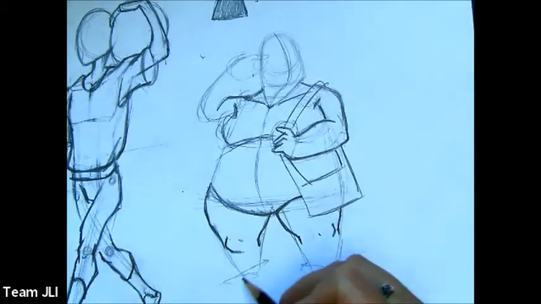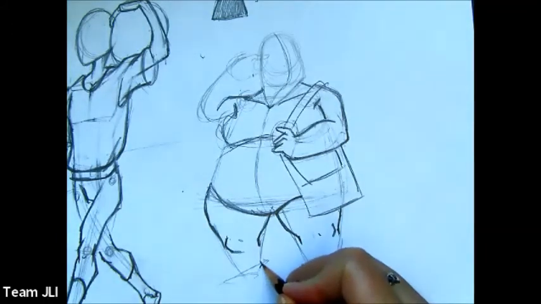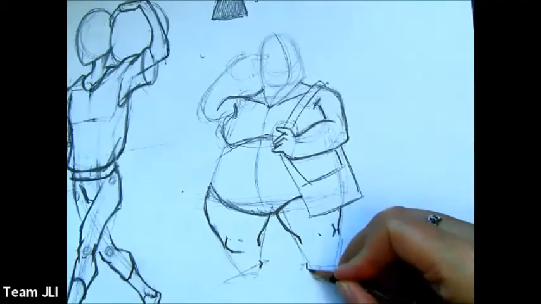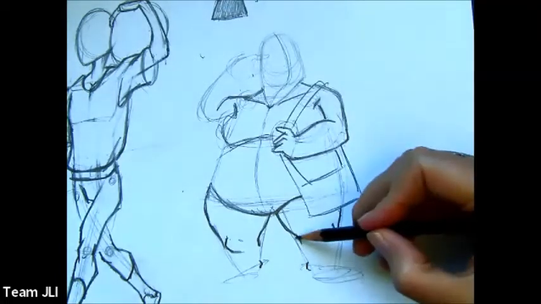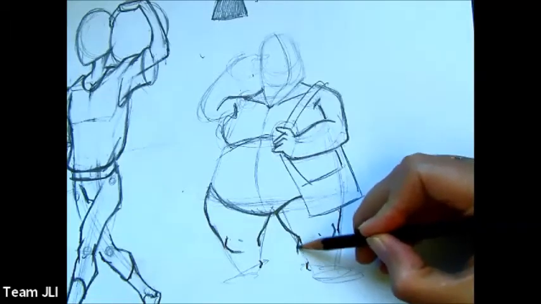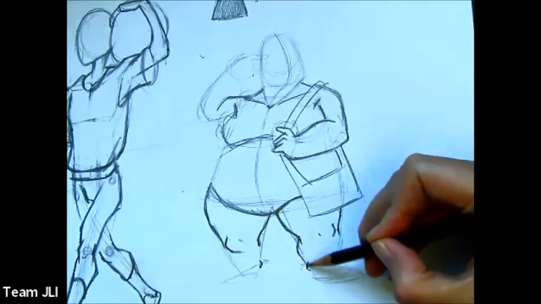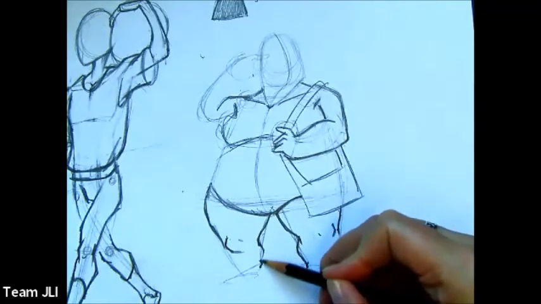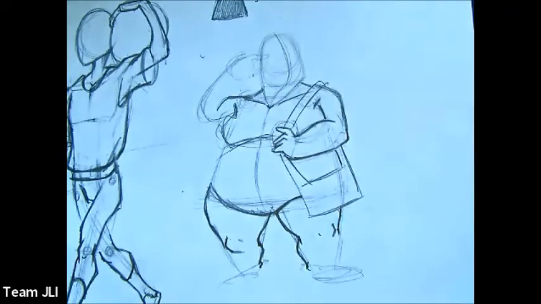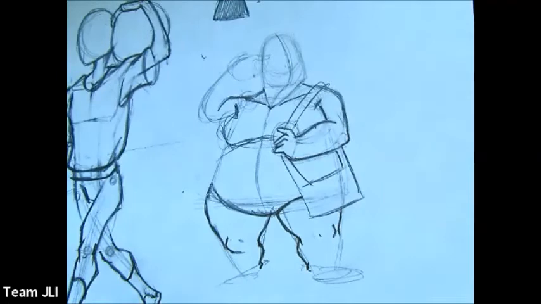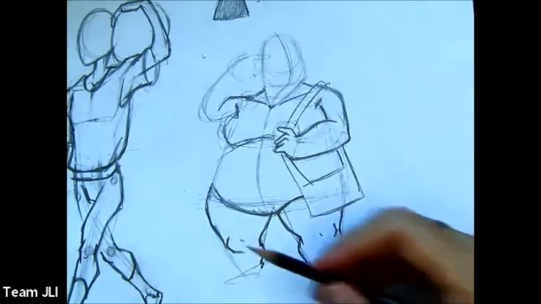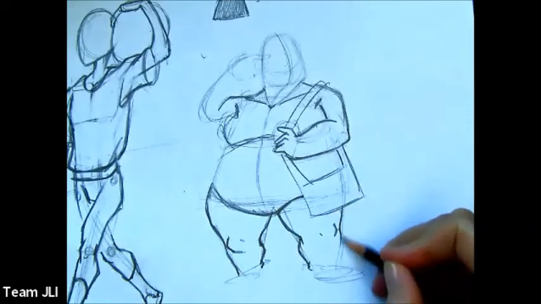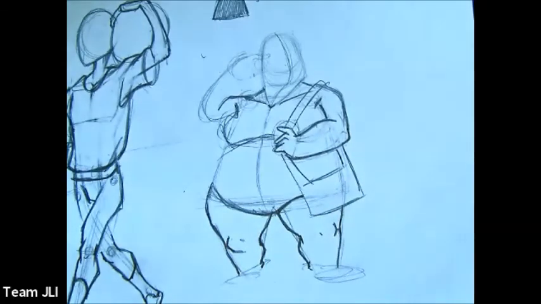So the outside one is lower and the inside one is higher. So I'll put my ankle bone there, ankle bone there. Still keeping most of the muscle of the calf at the top. Even though it's really compressed, really thick, same rules still apply. On the other side, not as much because that's the bony side.